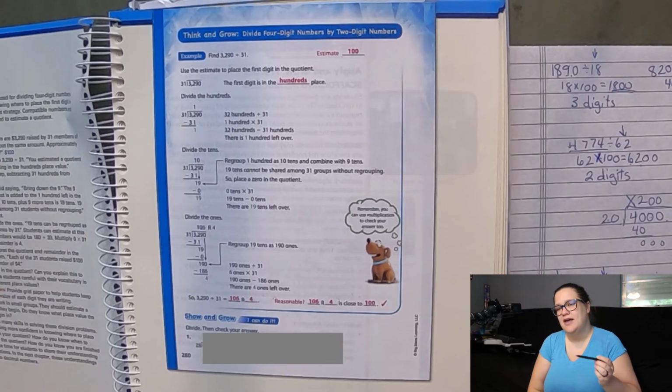If you, however, got to the end and found a remainder, and that remainder is bigger than the number that you were dividing by, you went wrong somewhere. The remainder will never be bigger than the divisor. If it's bigger than the divisor, somewhere something went wrong. The remainder, if there is one, will always be smaller than the divisor.